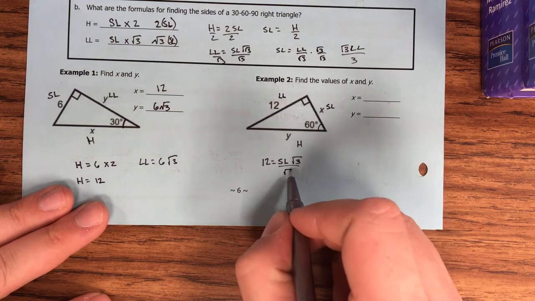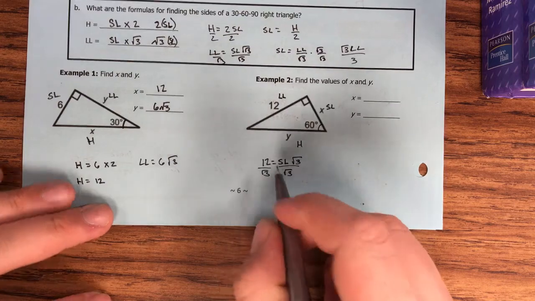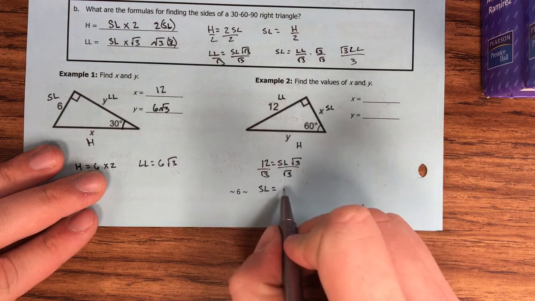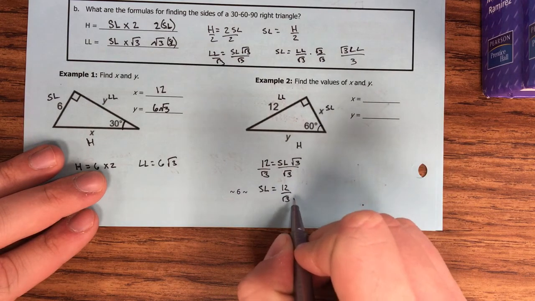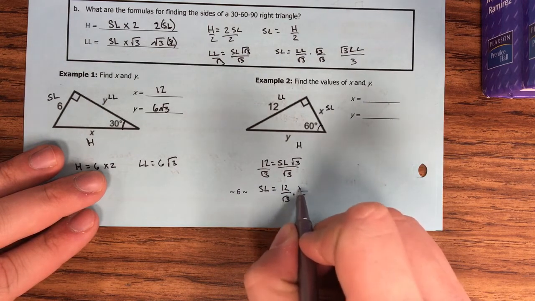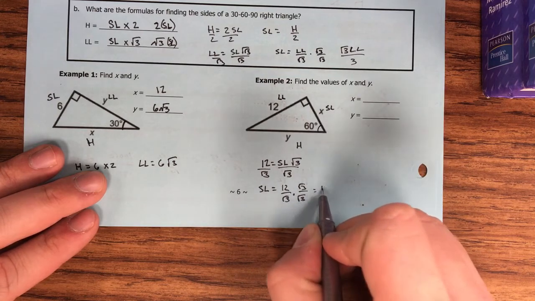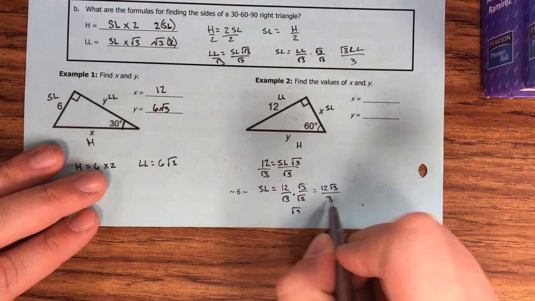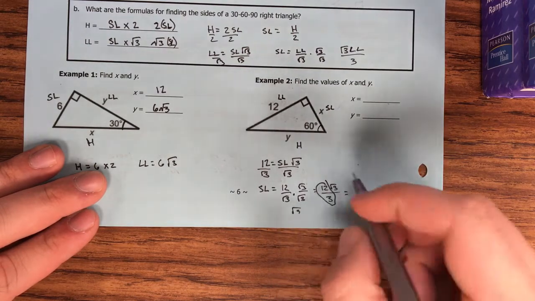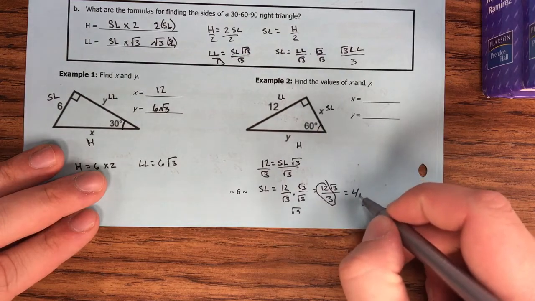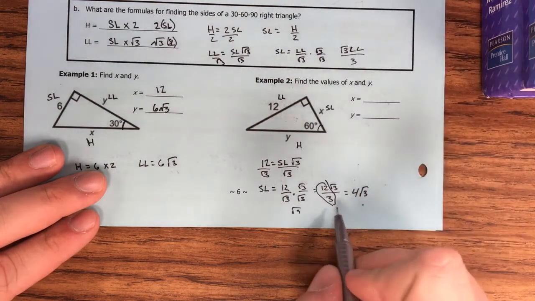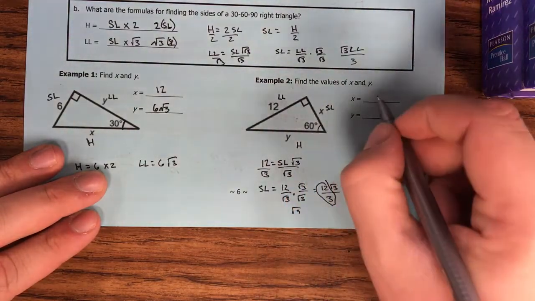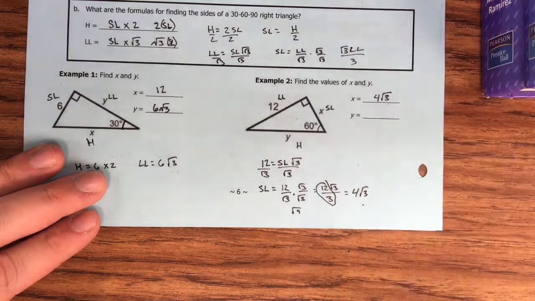To solve for short leg, we're going to divide by radical 3 on both sides. I'm going to turn this around just so I have more room to work. But we've got short leg equals 12 over radical 3. We're going to rationalize and multiply by radical 3 over radical 3. And that equals 12 radical 3 over radical 3 times radical 3, which is the square root of 9, and the square root of 9 is 3. We can simplify here. 12 over 3 is just 4 radical 3. So that is referring to the short leg, which in our case was x, and that's going to be 4 radical 3.